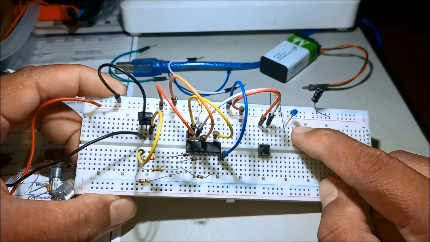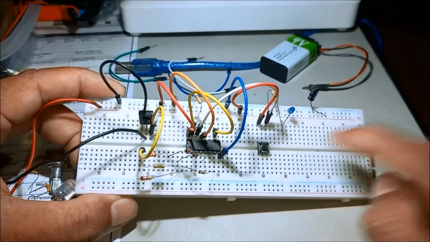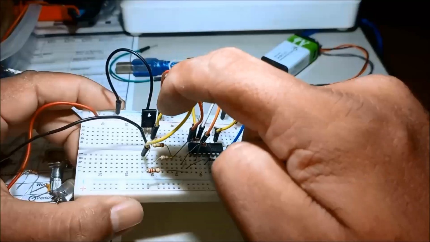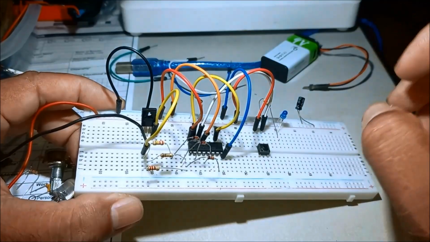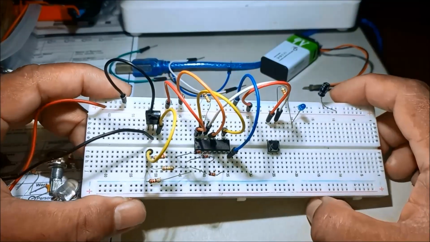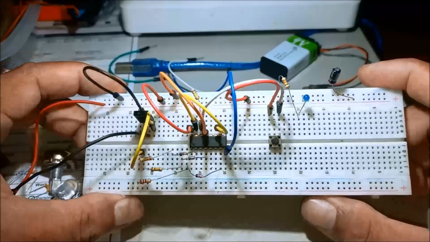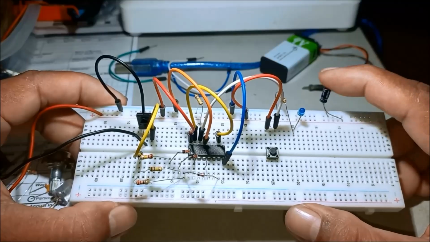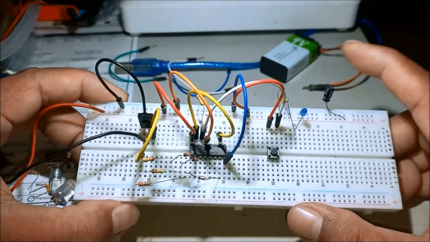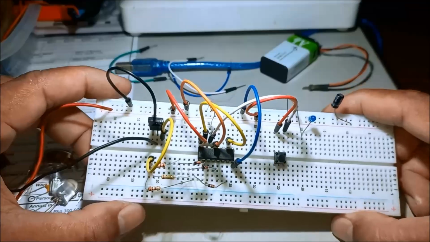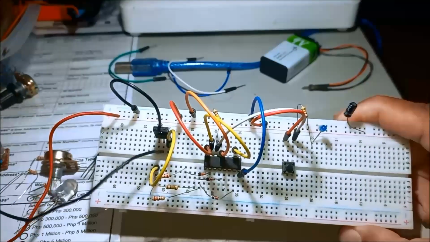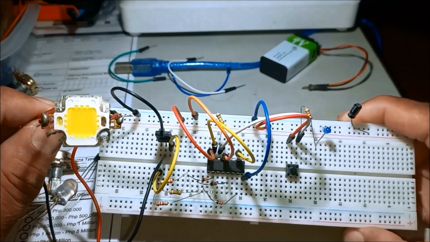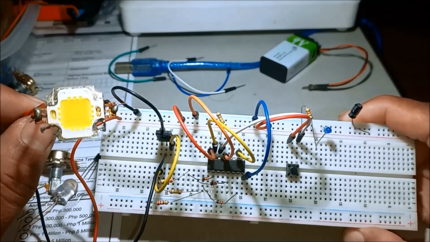So as we know, there is power in the circuit. And then we have the driver, the D882 power transistor, also with a capacitor for a regulator stabilizer. And then for our output, we are using this COB, chip on board LED.